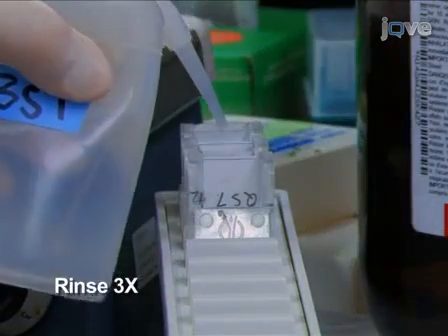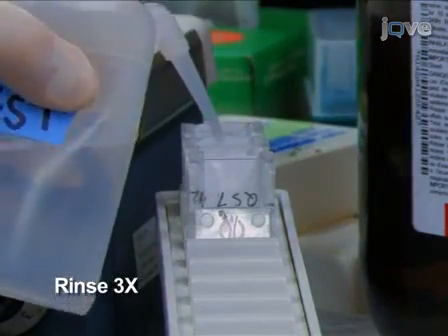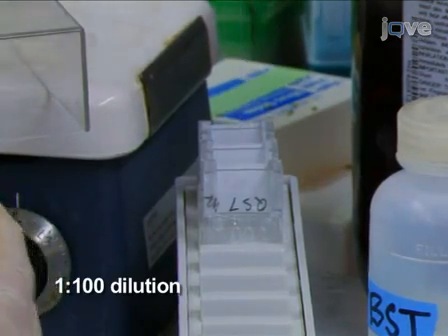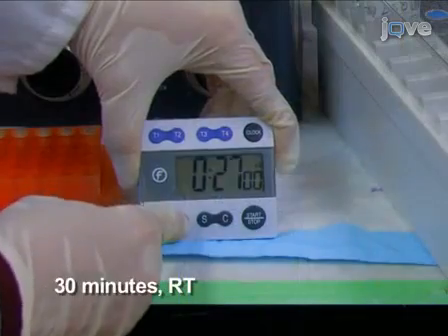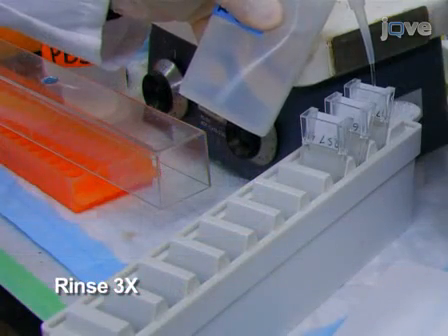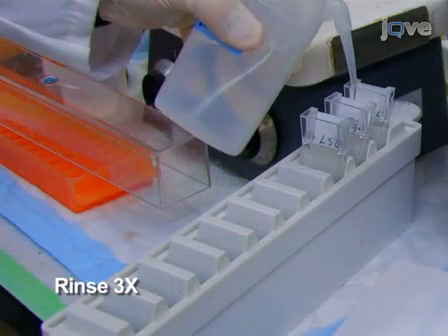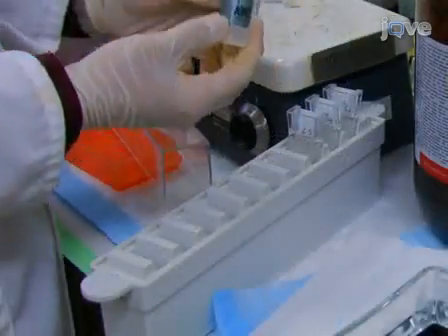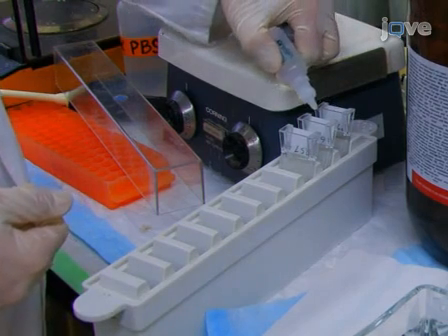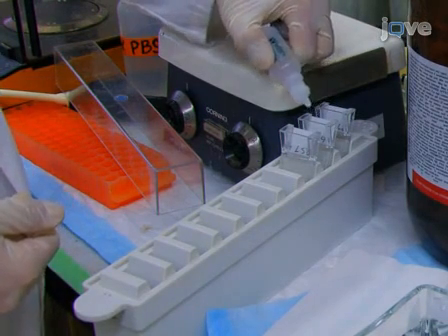After 2 hours, rinse the slides 3 times with buffer and then add 100 microliters of biotinylated secondary antibody at a 1:100 dilution. Incubate for 30 minutes at room temperature. After 30 minutes, rinse the slides 3 times with TBST buffer. Add 3 drops of Vectastain ABC reagent to each slide and incubate at room temperature for another 30 minutes.